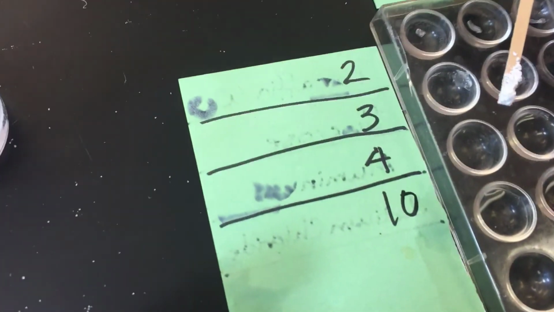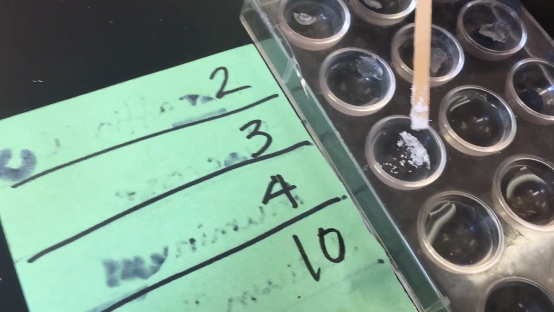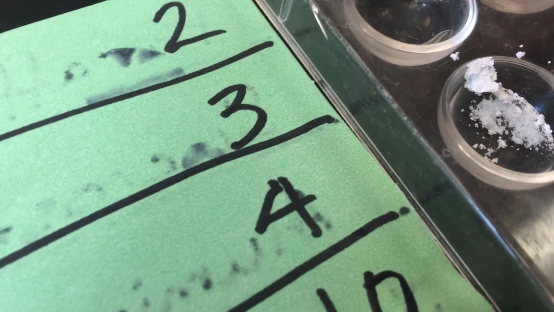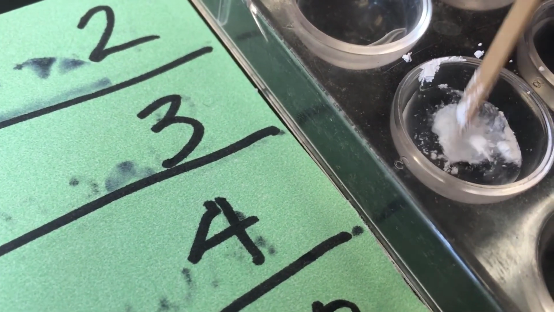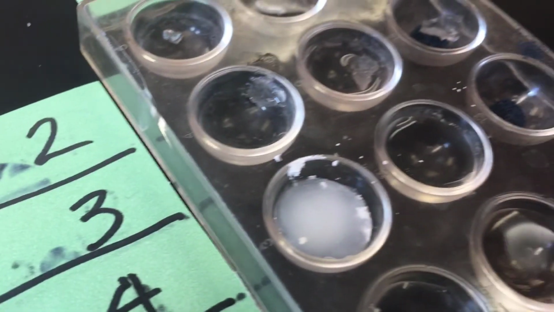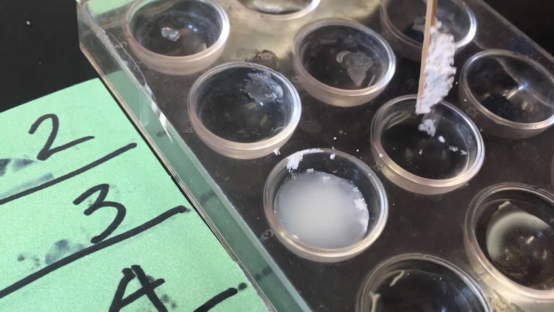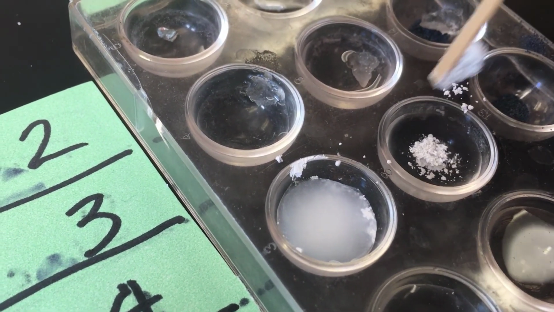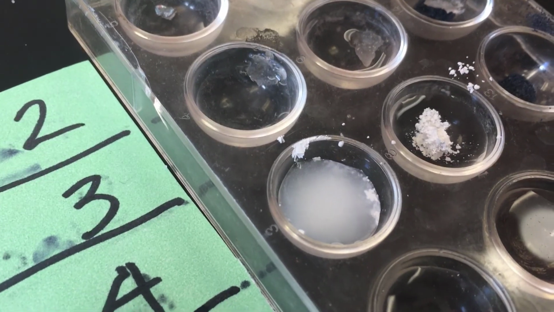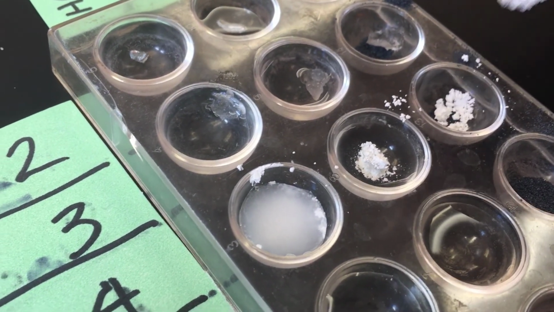Here's sample 4 in HCl. And that does seem to be tiny bubbles. Okay, and here's in sodium hydroxide. Definitely not the same as it was in the acid. And here it is in the magnesium.